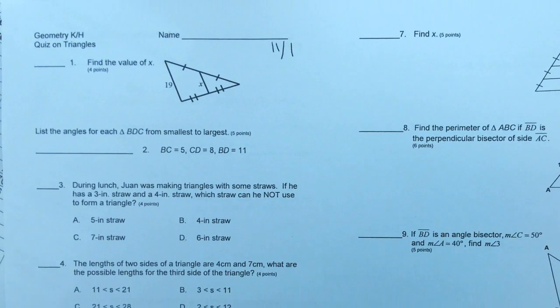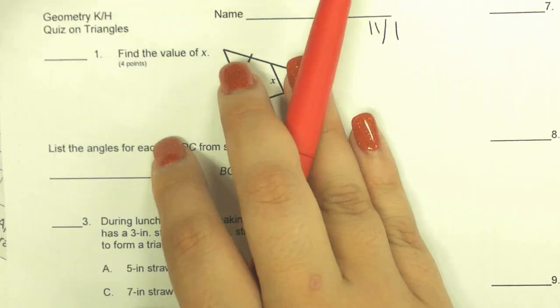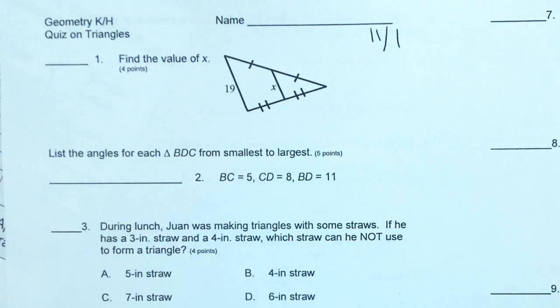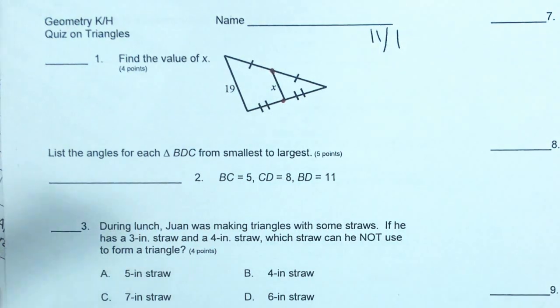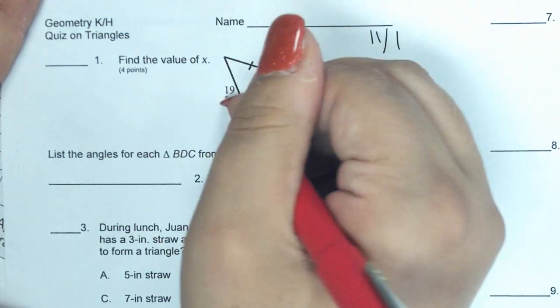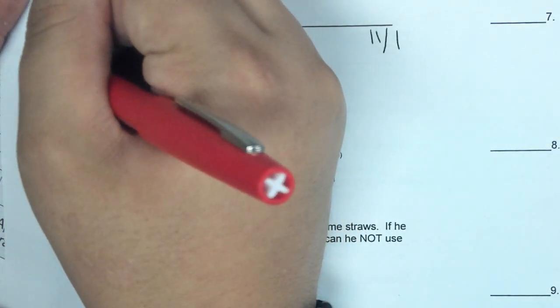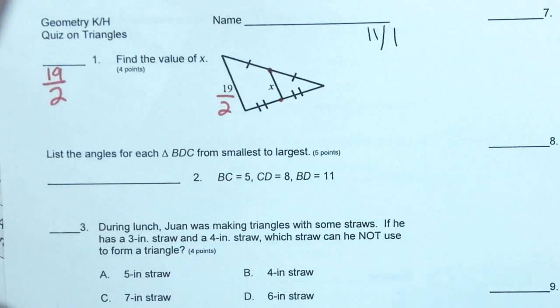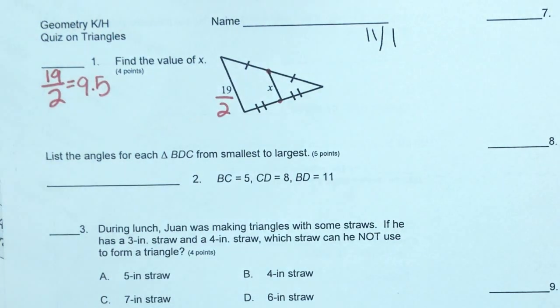So we will be going over your quiz today. And number 1, let me focus that. There we go. All right, number 1. It says find the value of x. If you see right here, this is the midpoint of that side, and that's the midpoint of that side. So this is a mid-segment. And remember, your mid-segment is half the side of your base. So if that's 19, 19 divided by 2 would be your answer. We would also accept 9.5. Okay, there's no units, so you don't need a label.